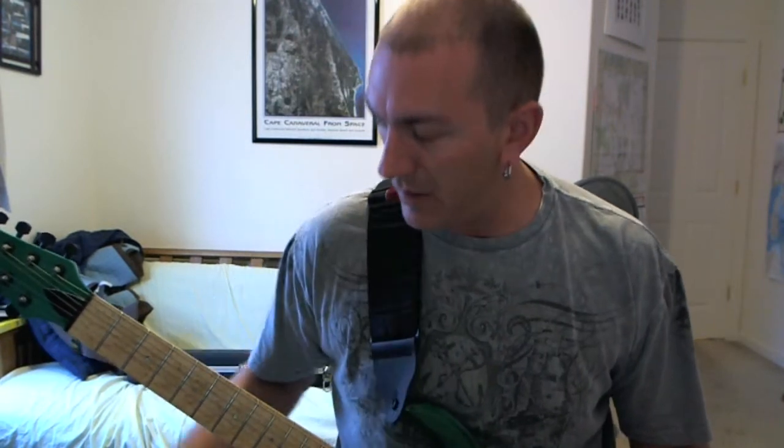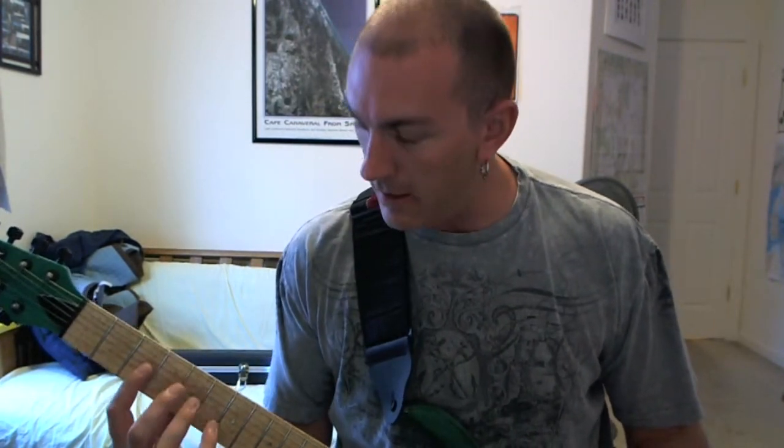And I'm doing 3 notes per string patterns here. I'm not doing traditional standard scale patterns, which basically locks you into a position, which is good in some ways, but I'm just not going into that in detail right now.